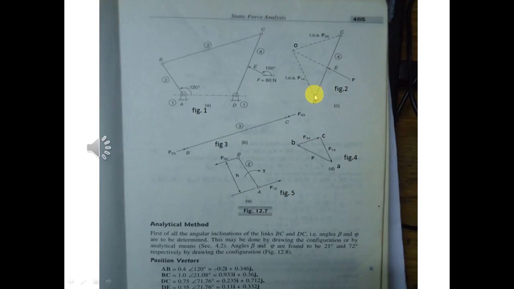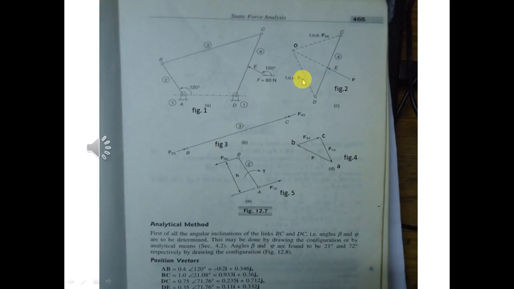Now I will draw this DC exactly parallel using a drafter, and mark this point E, because only at this point E, that is DE is 35 mm. So from here mark 35 mm.